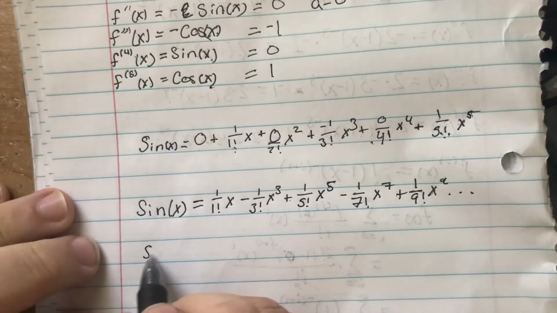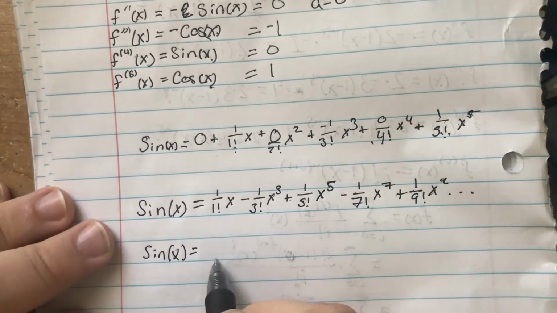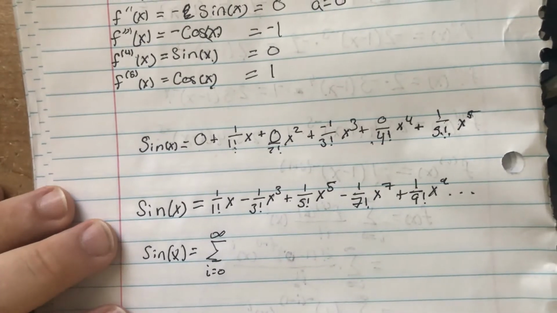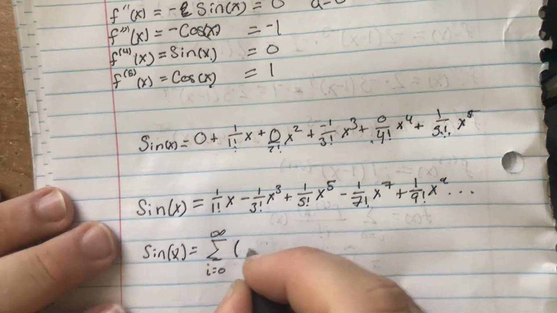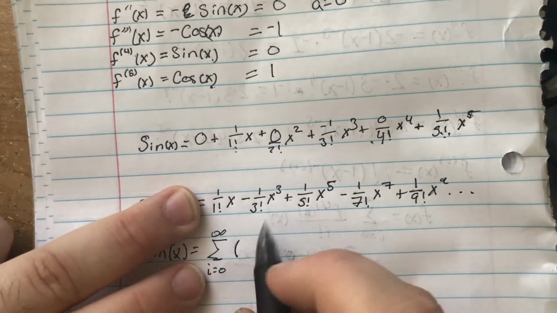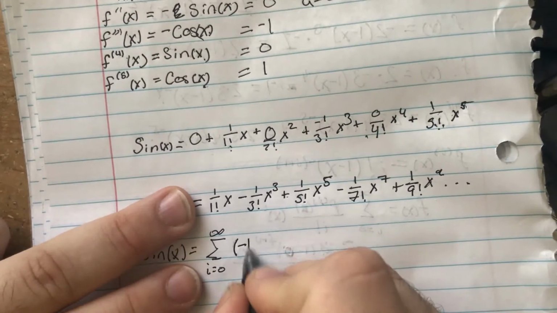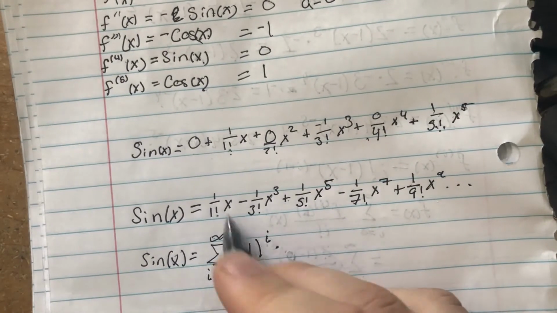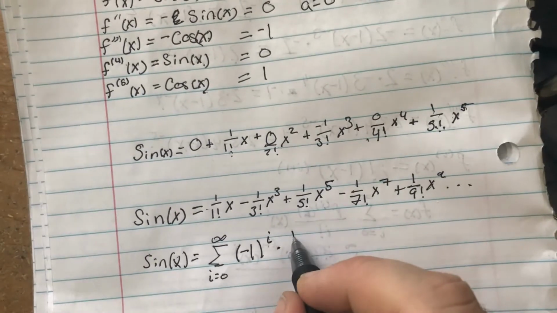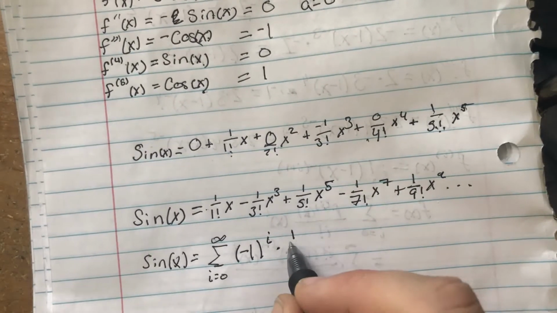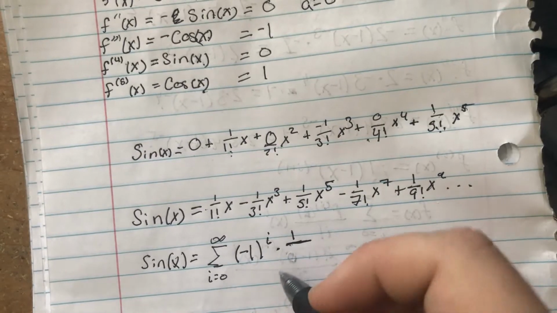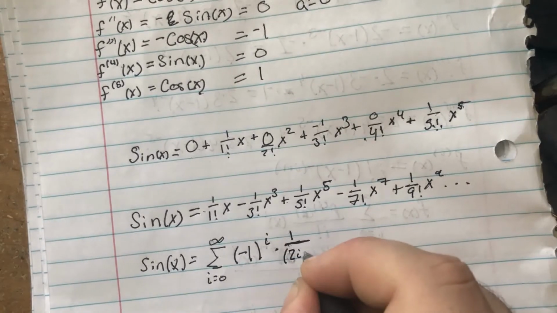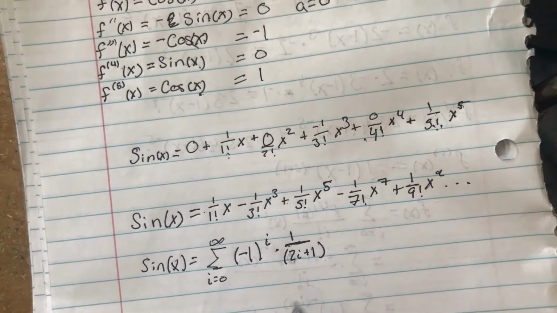And you could write that as sine of x is equal to the sum from i equals 0 to infinity. So at 0, we want this to be positive, so we're going to say negative 1 to the i-th power times, just so we have that alternating sign, 1 over, and since we want all the odd numbers, we can say 2i plus 1, and that would give us all the odd numbers, right?